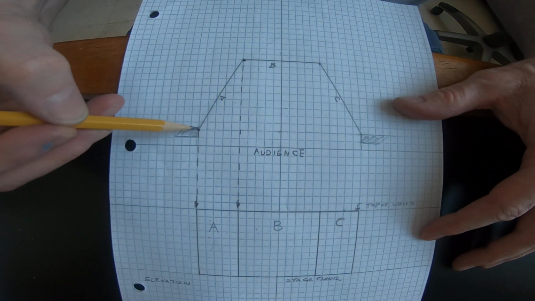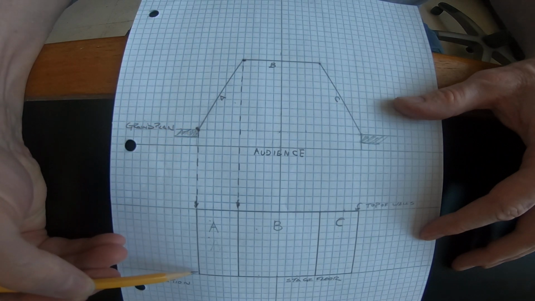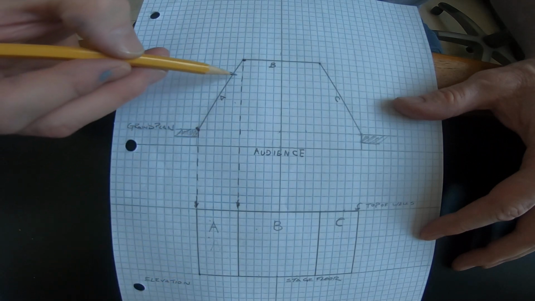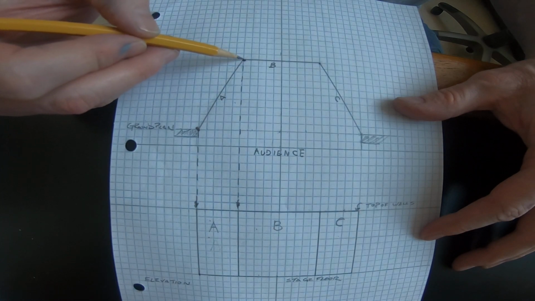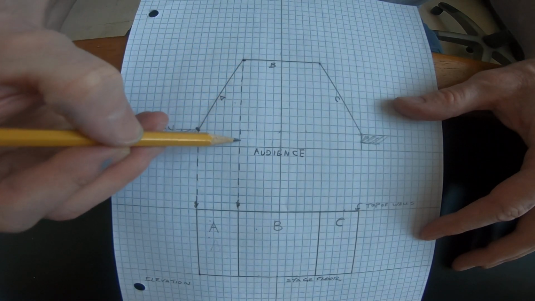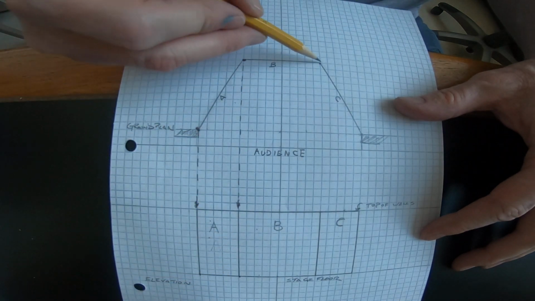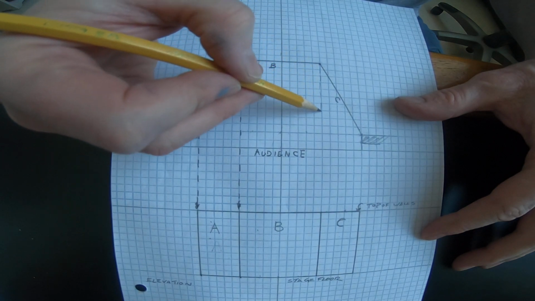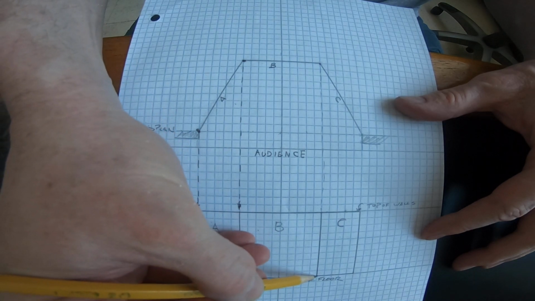So I start over here on this corner, and I just follow the grid line down. Make a point down here at the bottom of the page. Then I come over here to my corner where wall A and B meet, and I'm going to bring that line down all the way to the bottom. The same over here where wall B and wall C meet. I'm going to just transfer that line right down to the bottom here.